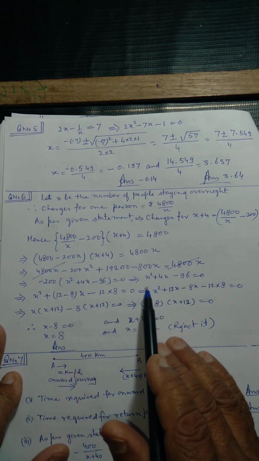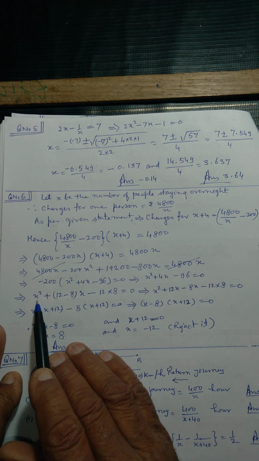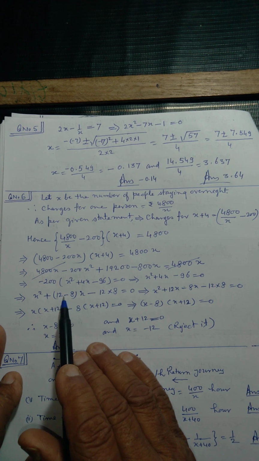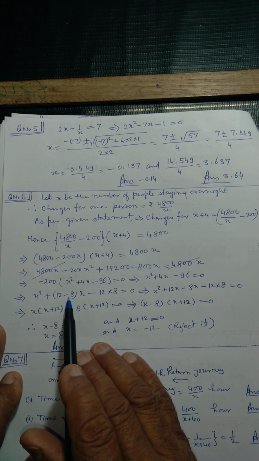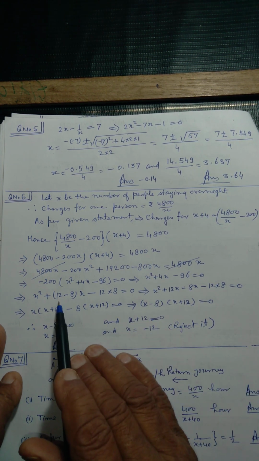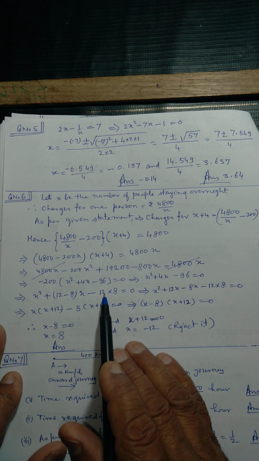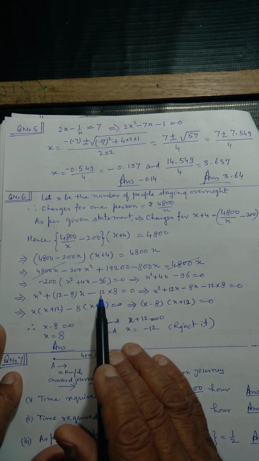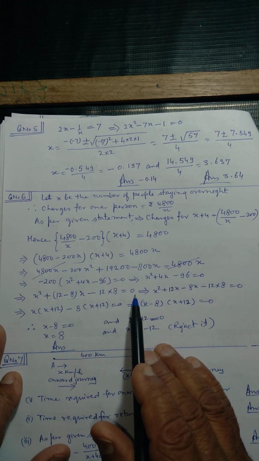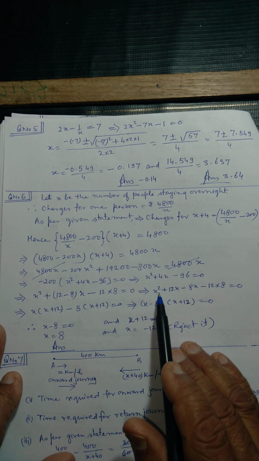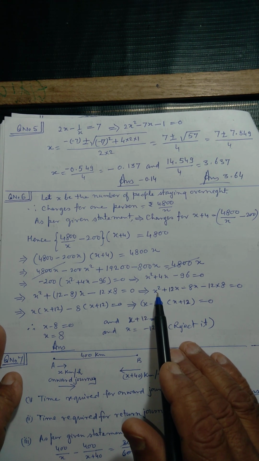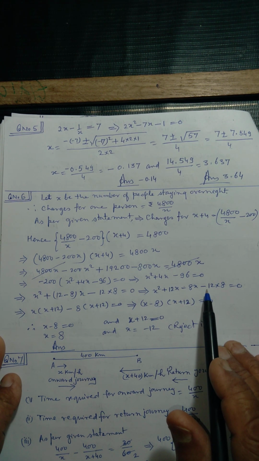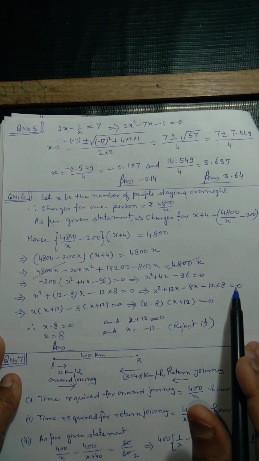And this can be further solved like this: x square plus 12 minus 8. If you just do 12 minus 8, we will get 4. And if you multiply, I have multiplied 12 by 8, 96. So in place of 96, I have written 12 into 8 equal to 0. Now open the bracket, x square plus 12x minus 8x minus 12 into 8 equal to 0.